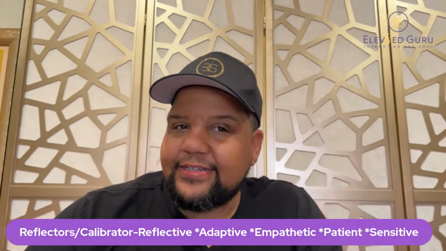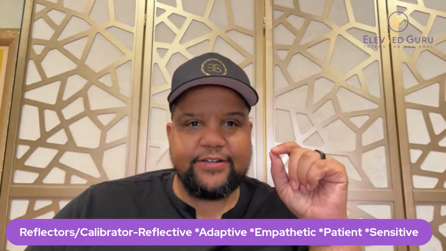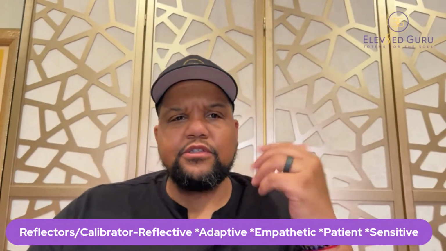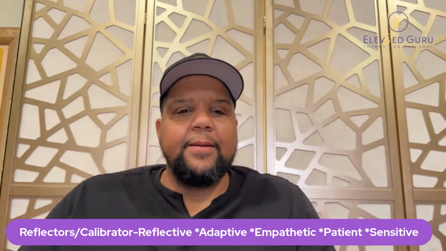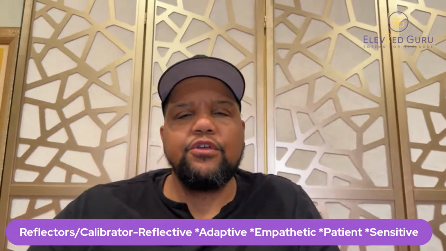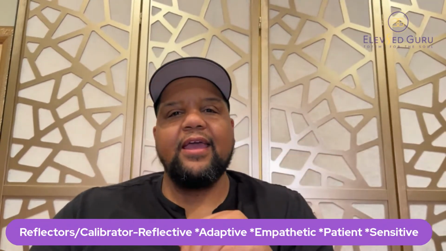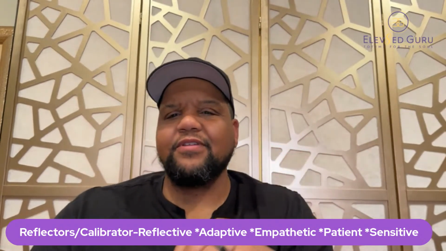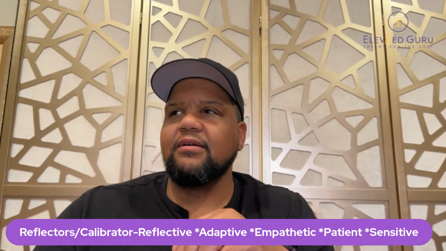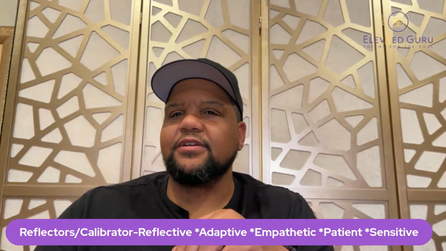The last type is reflector. Reflectors, in traditional human design and quantum human design, are called calibrators. And some pretty amazing people are reflectors. I don't want to say this, but I think the Obamas are reflectors.